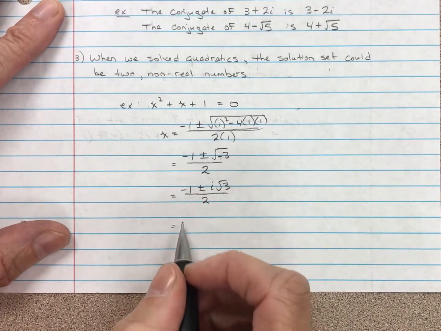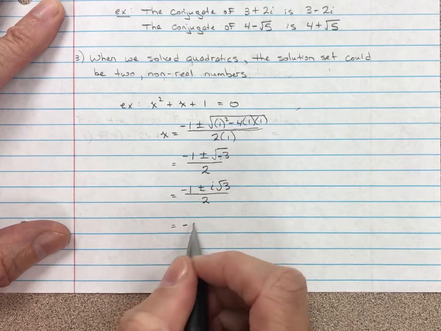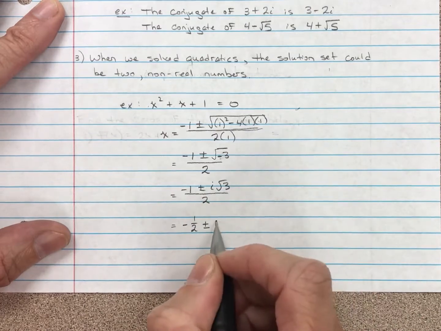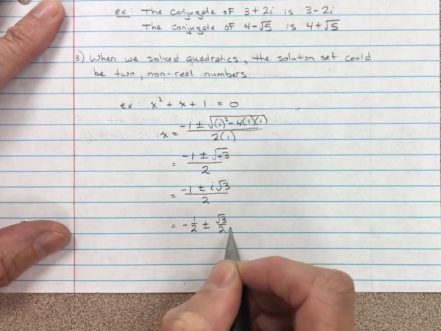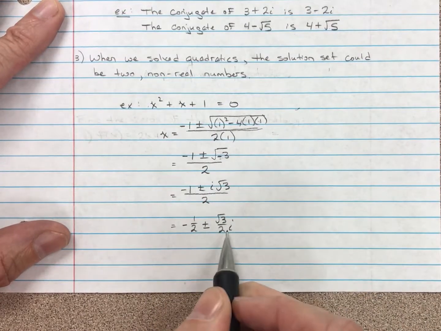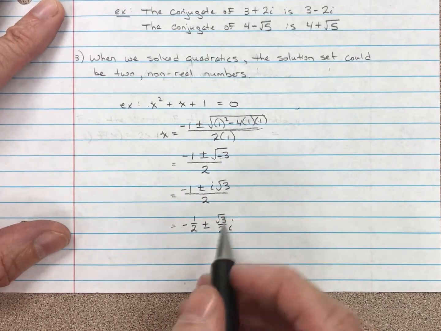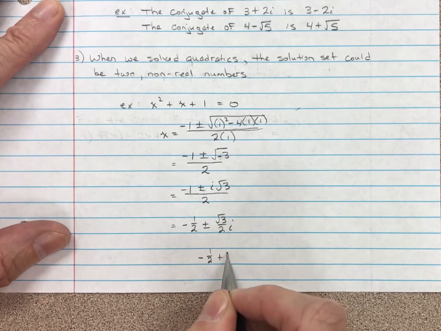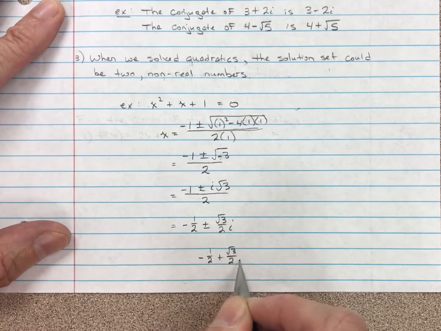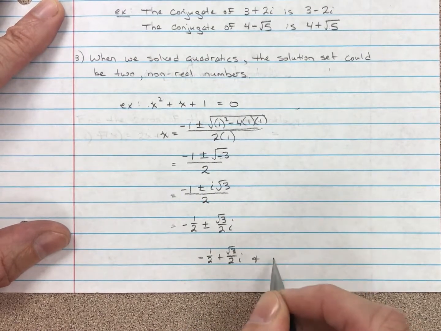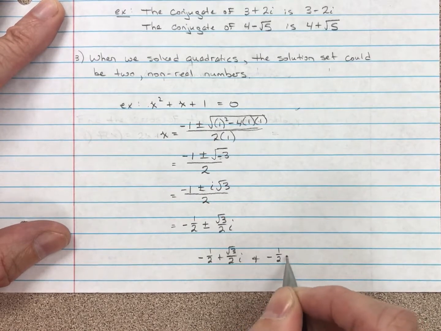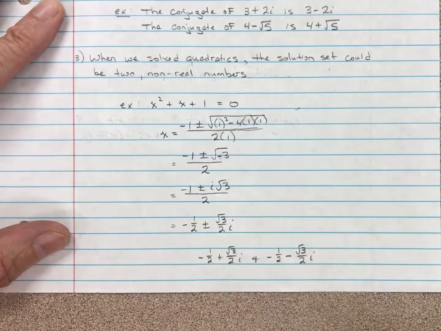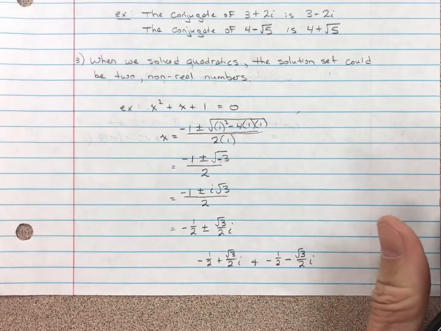And if we wrote this in complex form, negative 1/2 plus or minus root 3 over 2 i, those are your two roots. They're both complex roots: negative 1/2 plus root 3 over 2 i and negative 1/2 minus root 3 over 2 i. So we did that back with our quadratics.